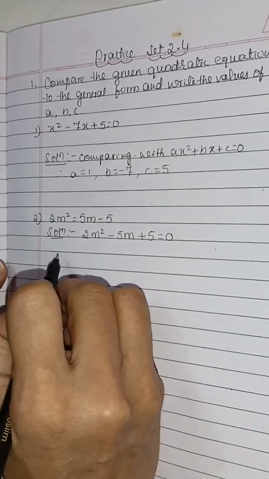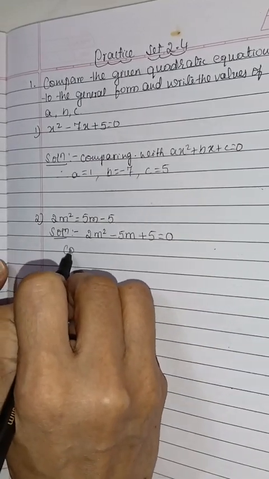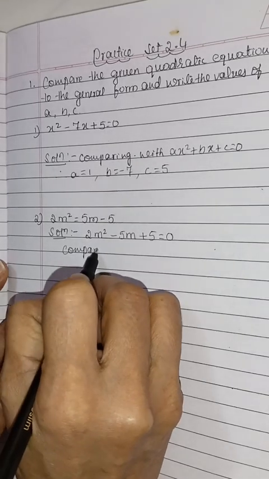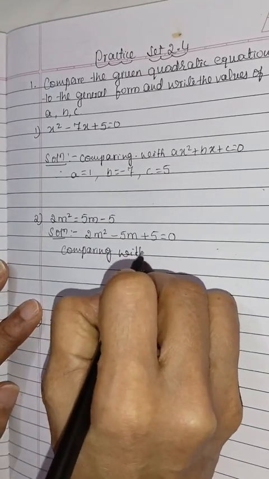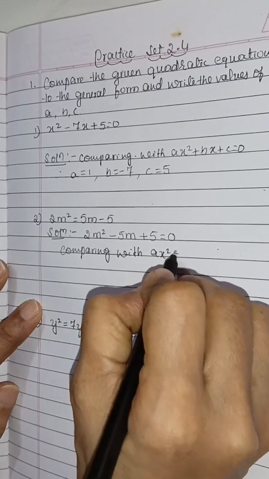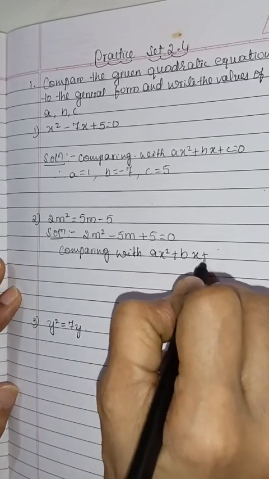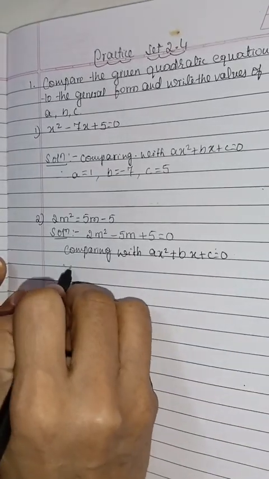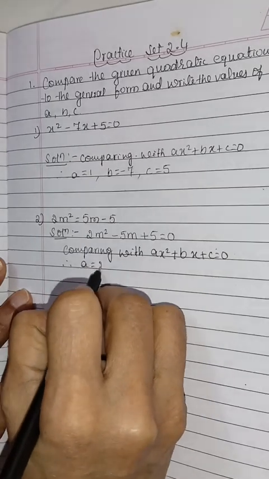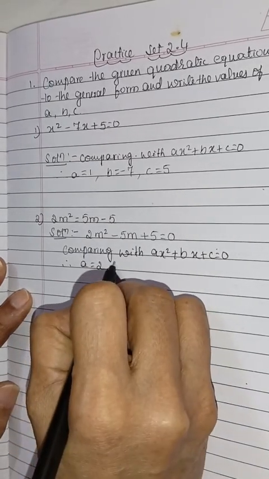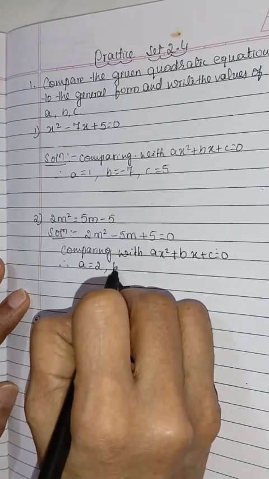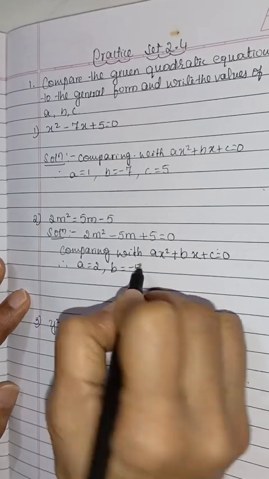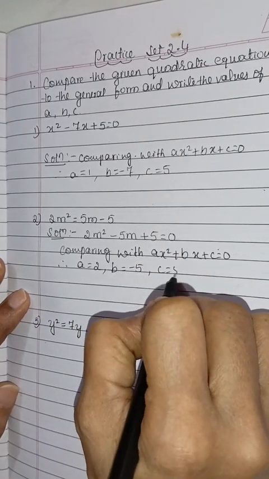So therefore, comparing with ax square plus bx plus c equal to 0, a is 2, b is minus 5, c is 5.